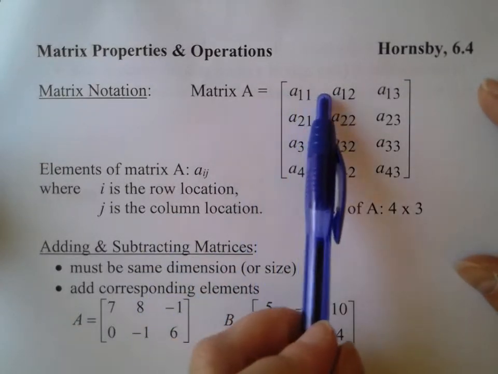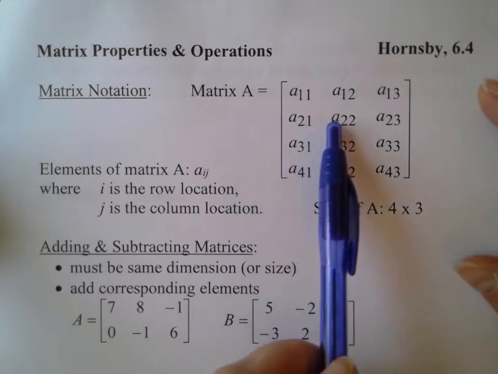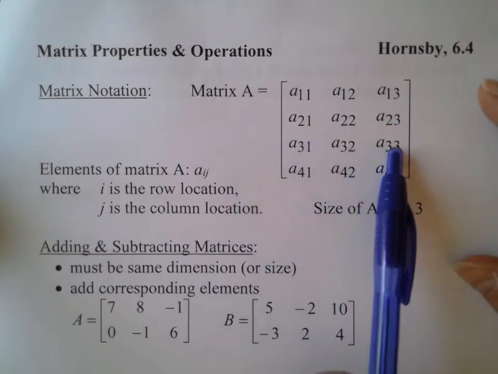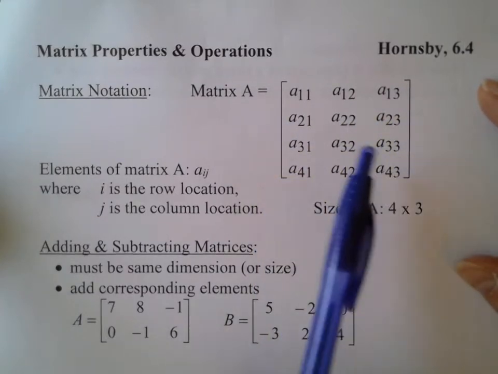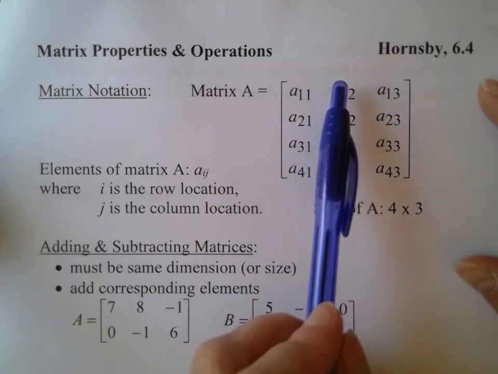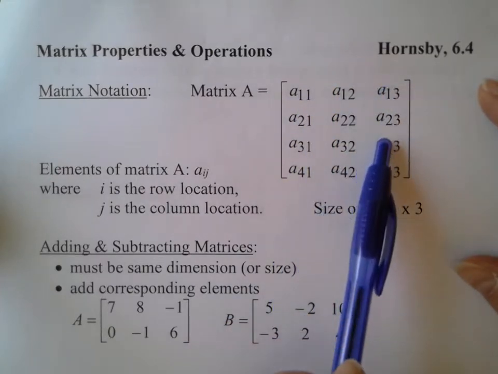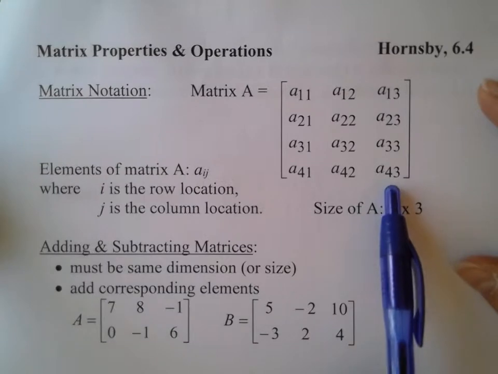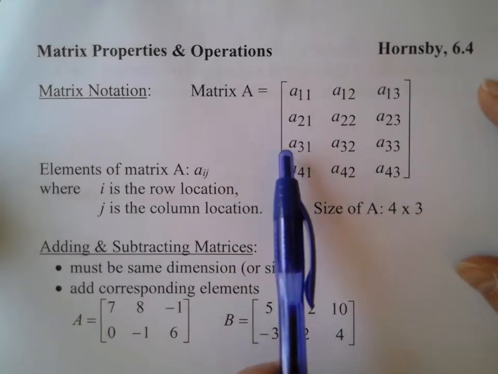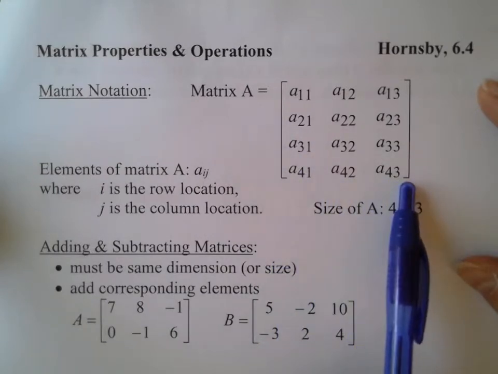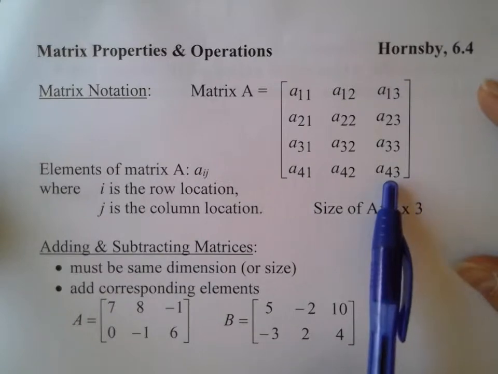So this is the first row. Rows are horizontal. I always have to remind myself of that because I get them mixed up really easily. And these are the columns, first column, second column, third column. So this element right here at the end is in the fourth row, third column. And that's where this 4, 3 comes from.